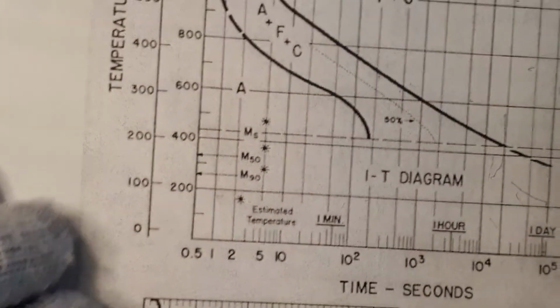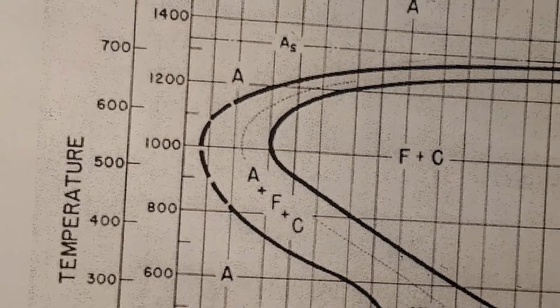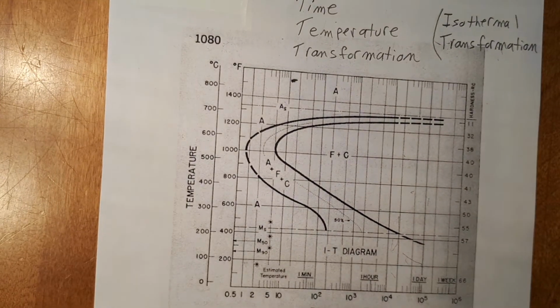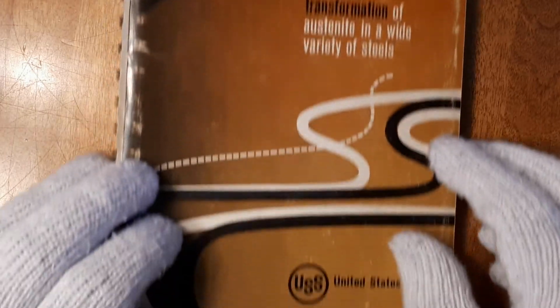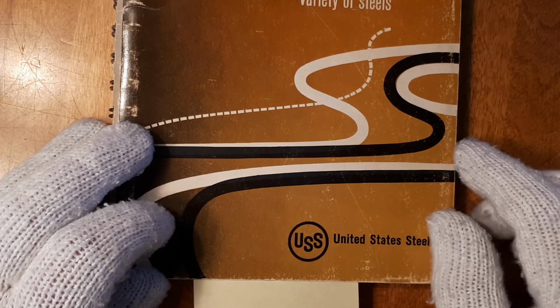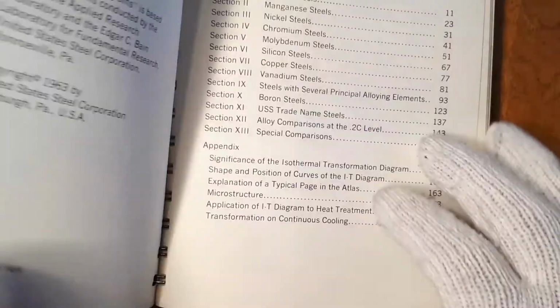Looking at some other diagrams, similar, I'm going to bring this back down a little bit. Let's have a look at this publication with regards to IT diagrams. This is from US Steel, printed in about 1963. Physics doesn't change.